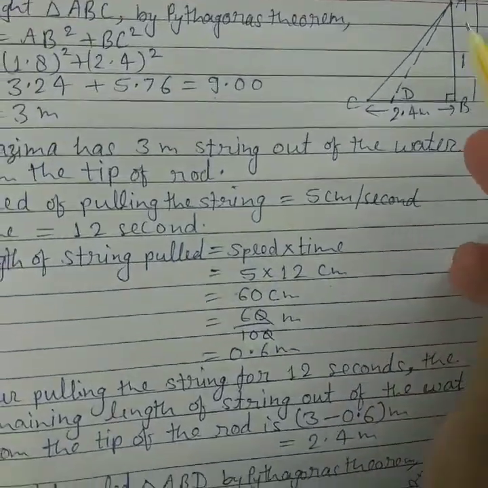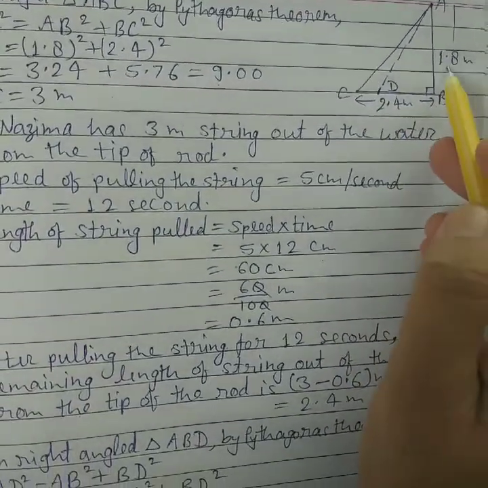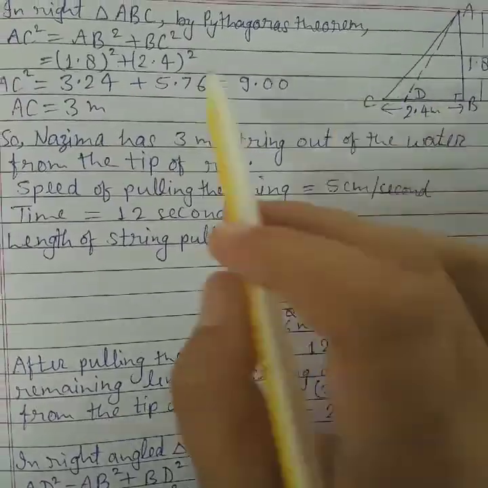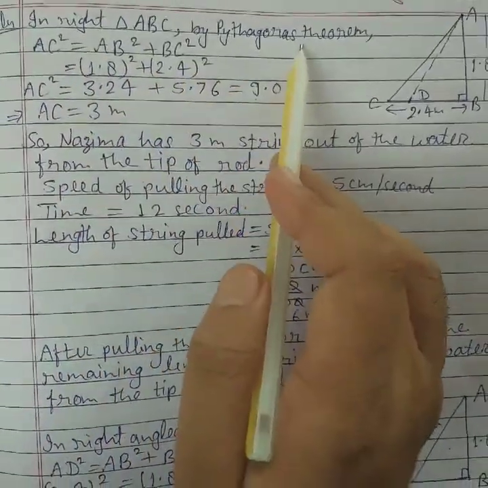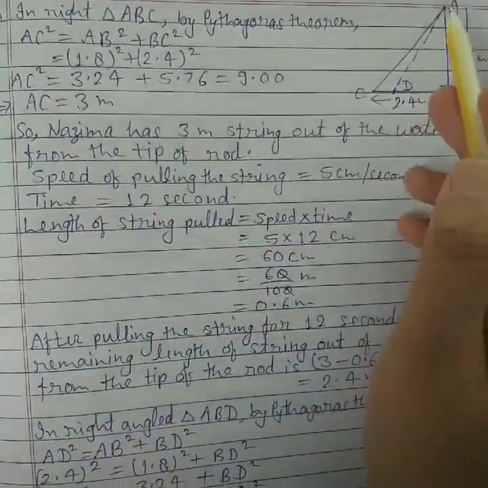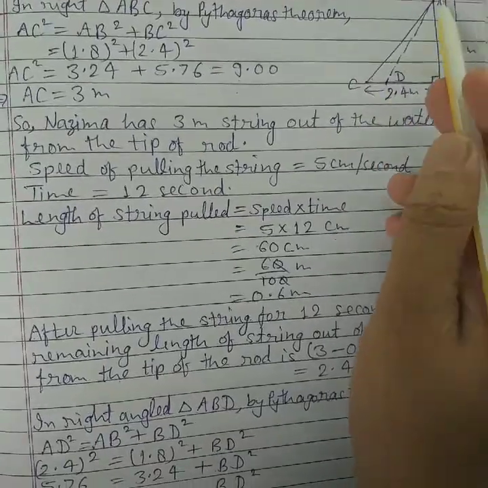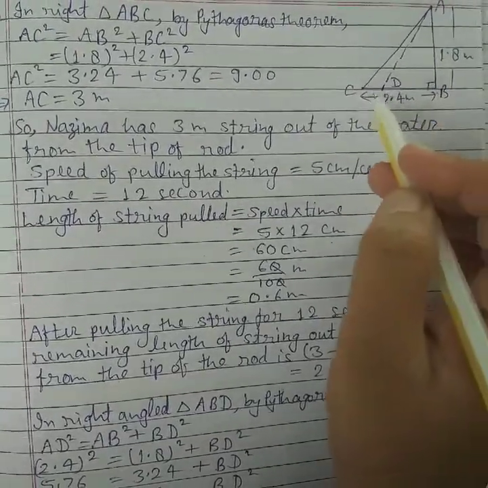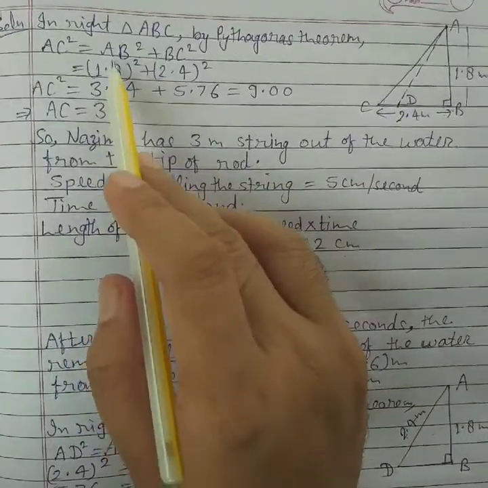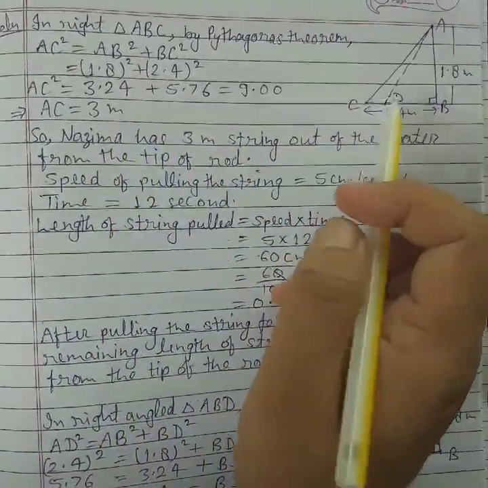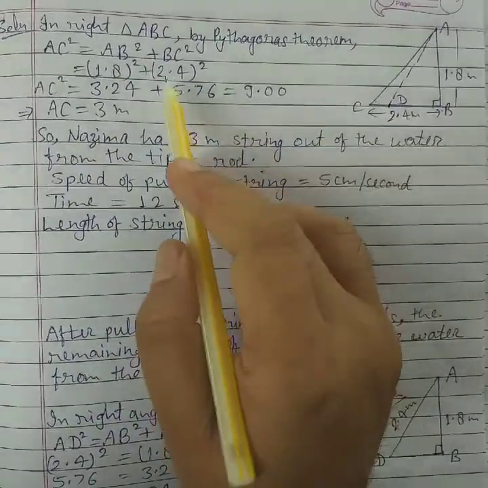So here this one triangle ABC. It is 1.8 meter, it is 2.4 meter. Now in right triangle ABC by Pythagoras theorem. So Pythagoras theorem is hypotenuse square, that is AC square, equals to perpendicular square, that is AB square, plus base square, that is BC square. Now here put the value. So AB is 1.8, its square, plus BC, that is 2.4, its square.